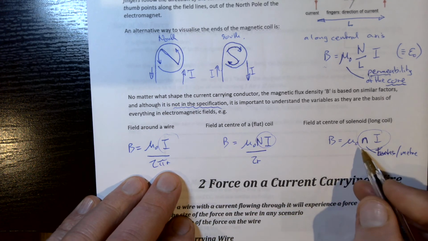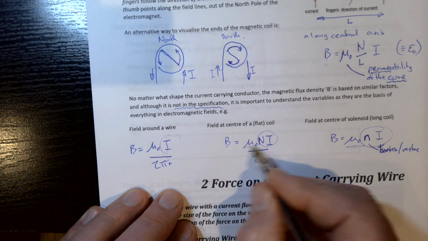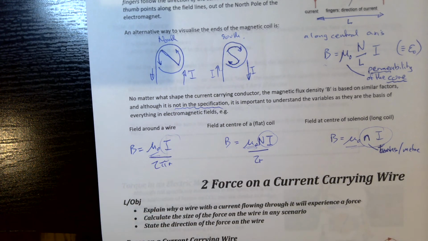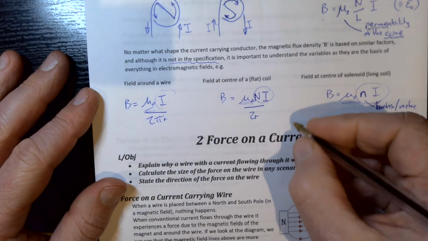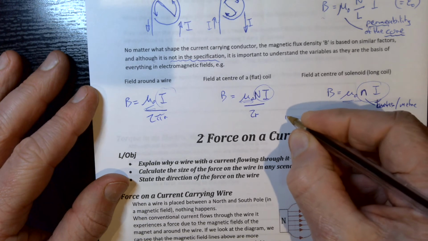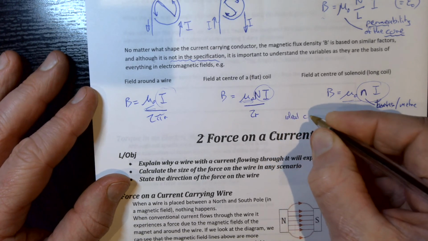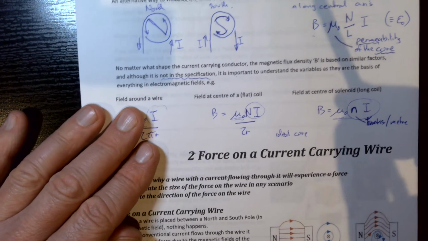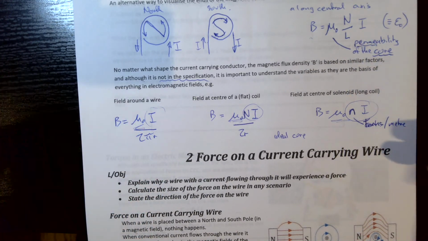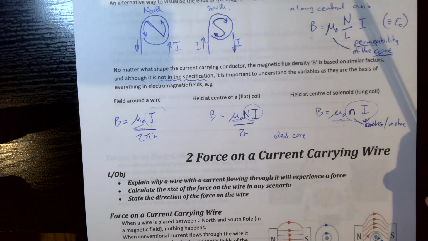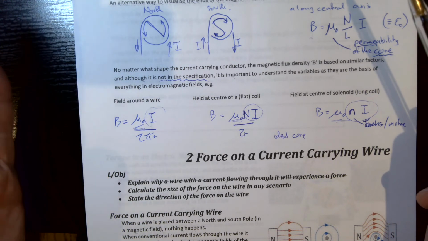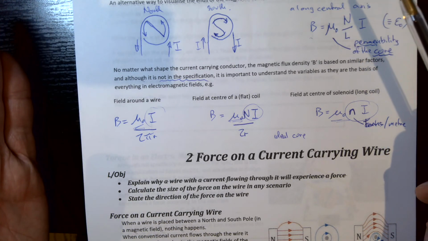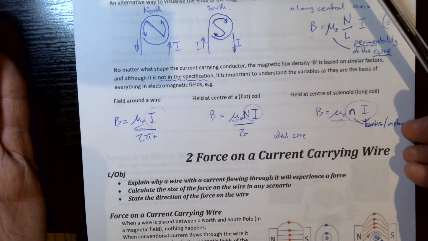These variables are important. The material features everywhere, and some materials are better than others, but the key word is the ideal. So an ideal core is easy to magnetize and demagnetize. For example, if you had an electric bell, or you're walking through a scrap heap on your way to a party dressed as a knight, and you walk past the electromagnet, you don't want it to stay on.